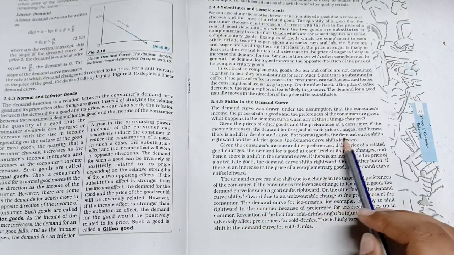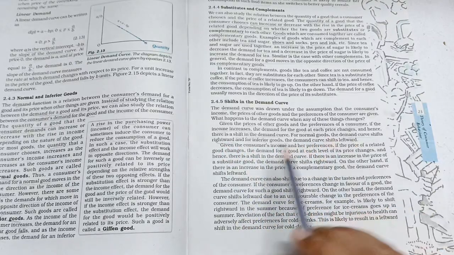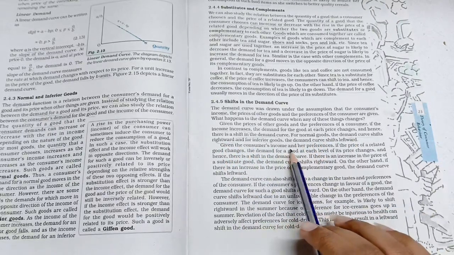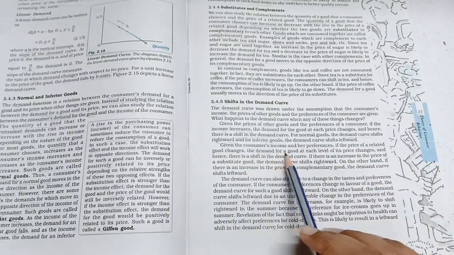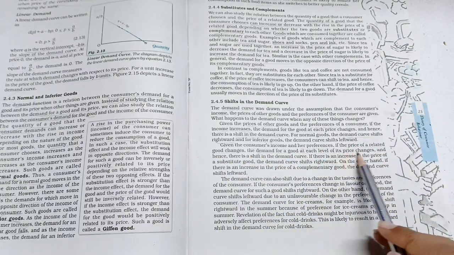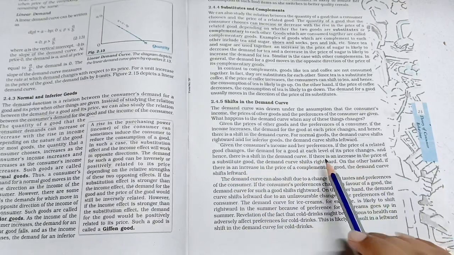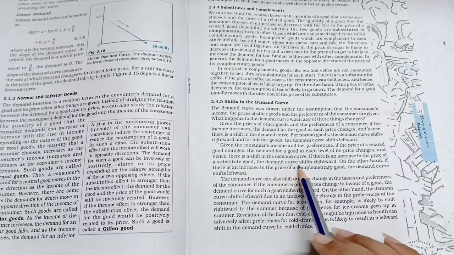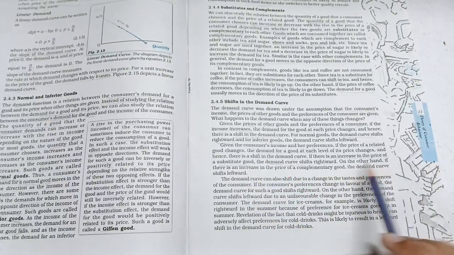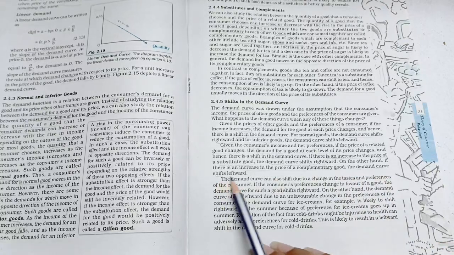For normal goods, the demand curve shifts rightward, and for inferior goods, the demand curve shifts leftward. Given the consumer's income and her preferences, if the price of a related good changes, the demand for a good at each level of its price changes, and hence there is a shift in the demand curve. If there is an increase in the price of a substitute good, the demand curve shifts rightward. On the other hand, if there is an increase in the price of a complementary good, the demand curve shifts leftward.